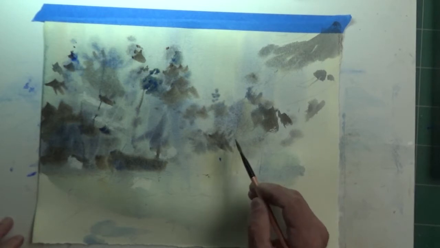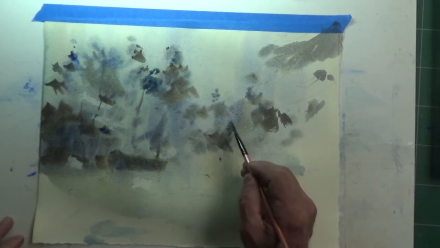Okay, so I'm building this up slowly, and I'm still using the same colors. I haven't deviated from my colors. The four colors I'm using are cobalt blue, burnt sienna, French ultramarine blue, and lavender. Those are what I'm working with in order to create this piece.